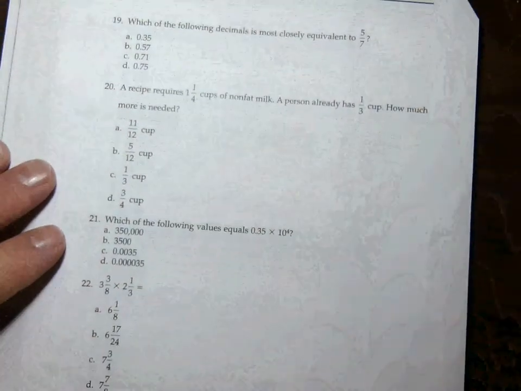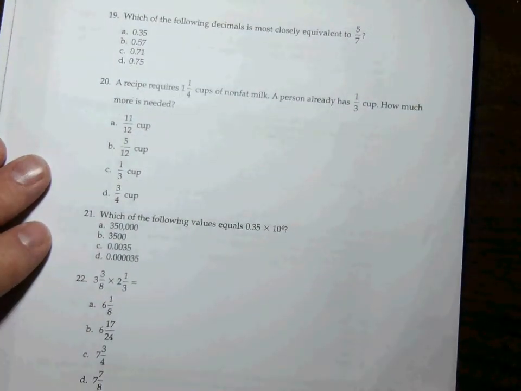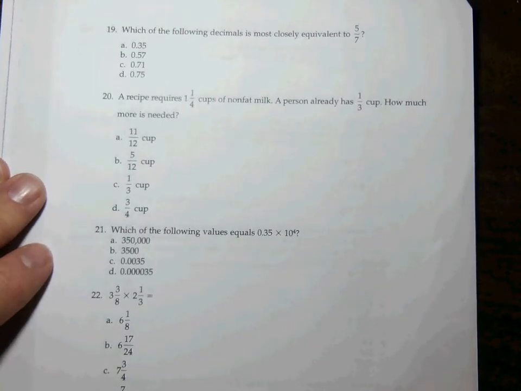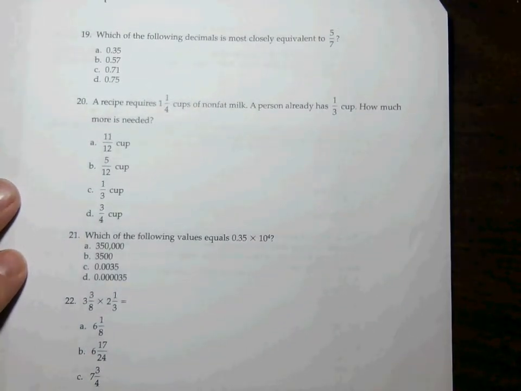19. Which of the following decimals is most closely equivalent to 5/7? Okay, take 5 divided by 7. 20. A recipe requires 1 1/4 cup of non-fat milk. A person already has 1/3 cup. How much more is needed?